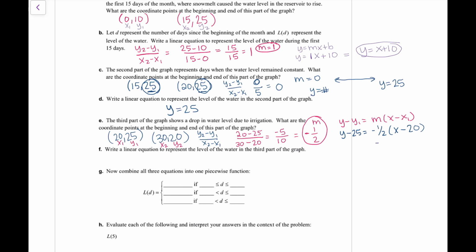So I'm going to distribute that negative 1/2 through. I'm going to put it into each of these pieces. So I have negative 1/2 x. And if I take negative 1/2 times the negative 20, a negative times a negative is a positive, and half of 20 gives me 10.